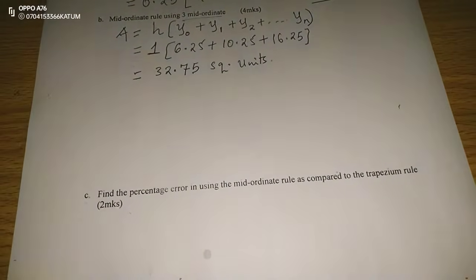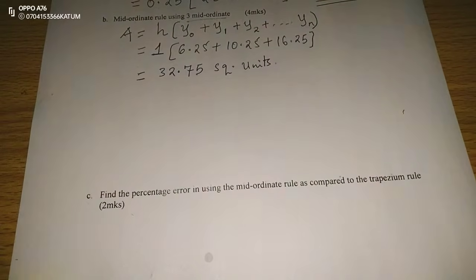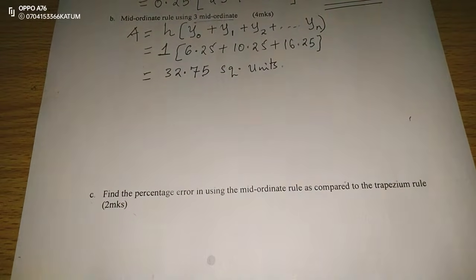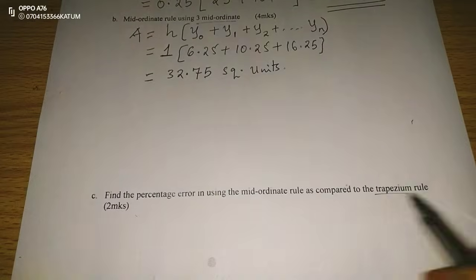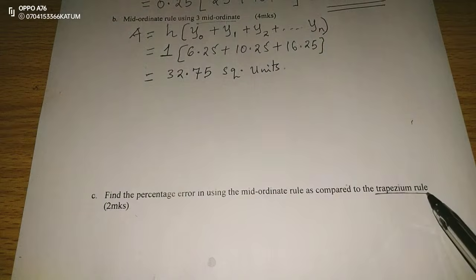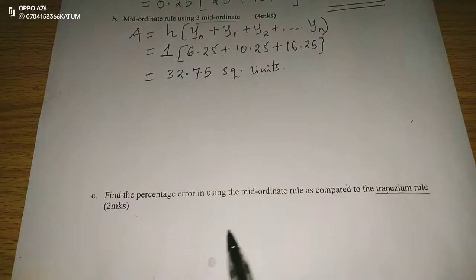Finally, we are told to find the percentage error using the mid-ordinate as compared to the trapezium rule. We're going to consider the trapezium rule as the point of reference to compare how accurate the mid-ordinate rule is.